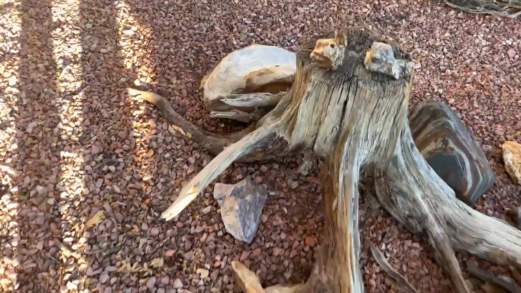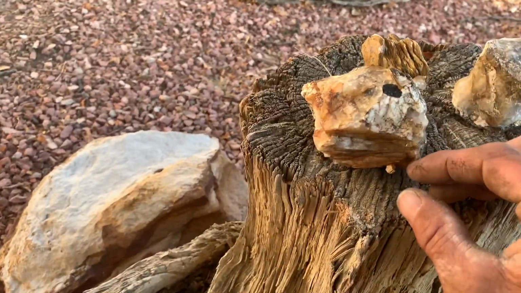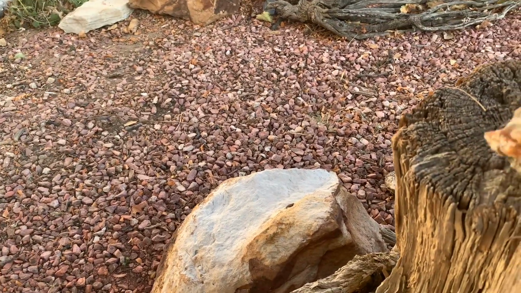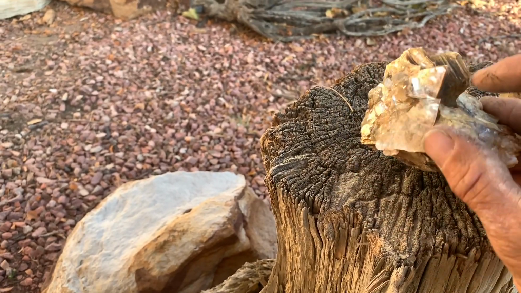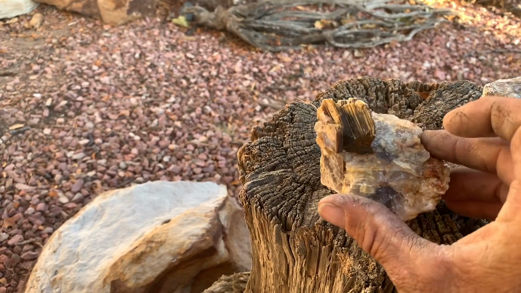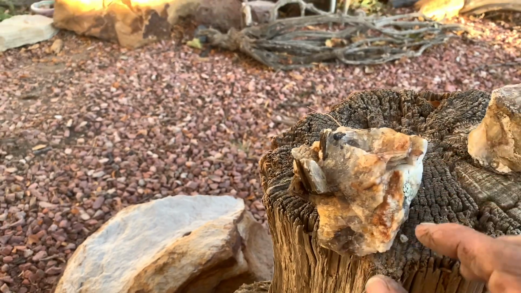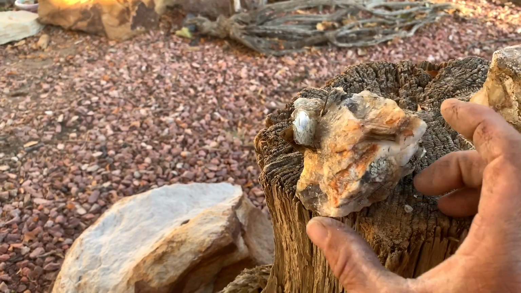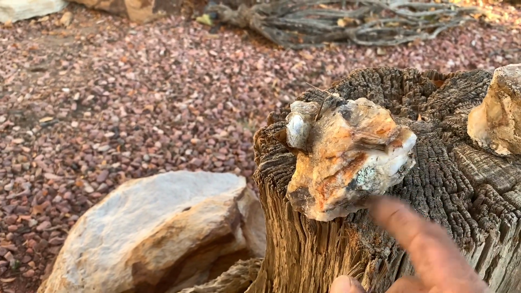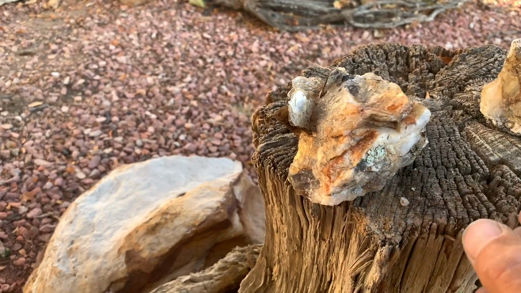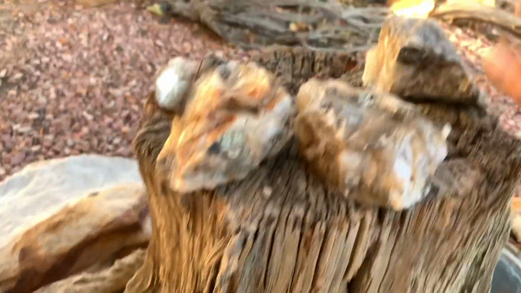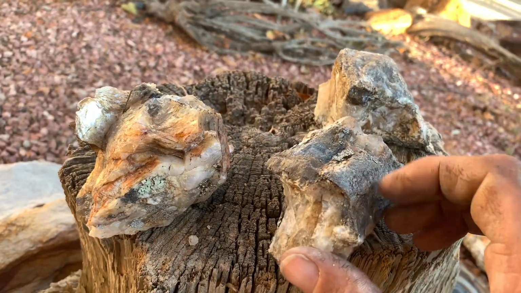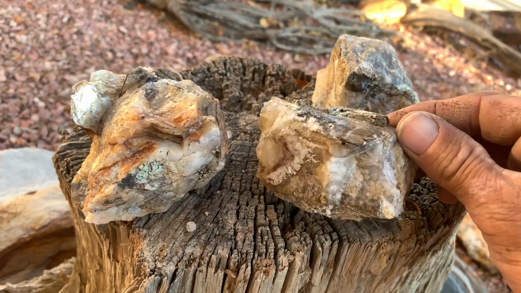Let's go right over here. Once again, here's the wood right here that turned to mica. The petrified sap and a little feldspar in there. And the gold, the silver, the copper, everything runs in this. It was not deposited. You'll see right here, this is a piece of wood. This is the petrified sap.